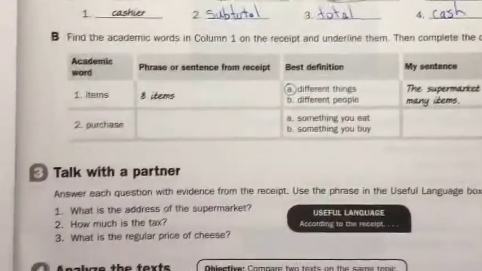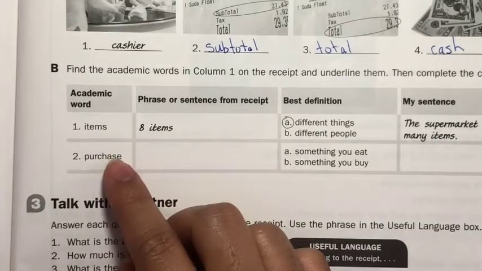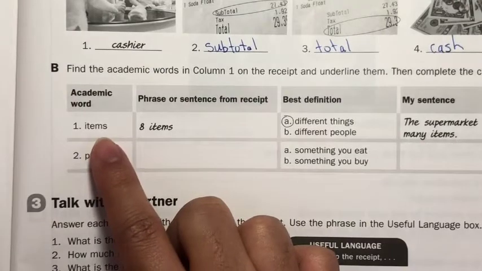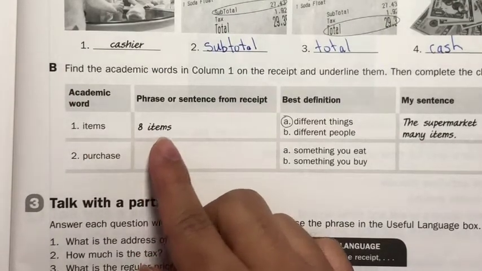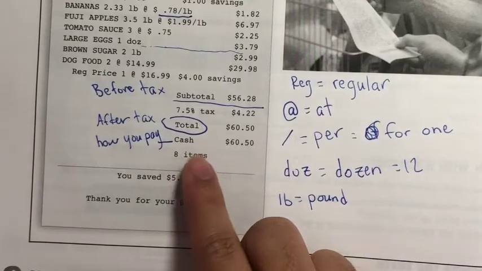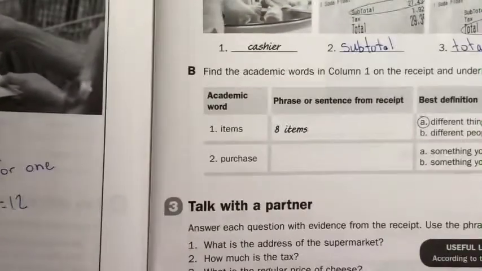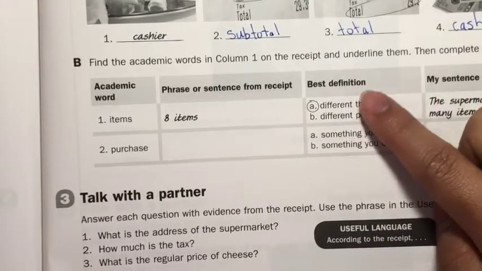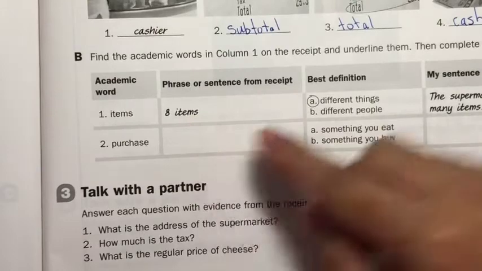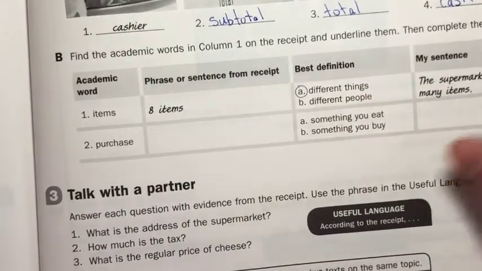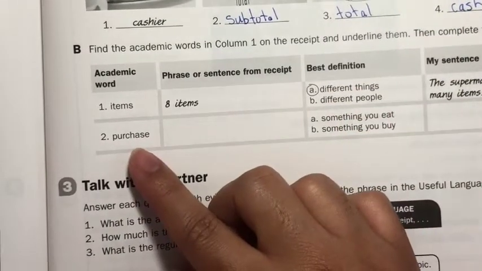All right. So here we have some words that are a little difficult to understand. First, we have the word item. In the receipt, we see the word 8 items. Here we have 8 items, so we know we buy 8 items. And here we have to choose the best definition. What does items mean? Does items mean things or people? Items mean things.